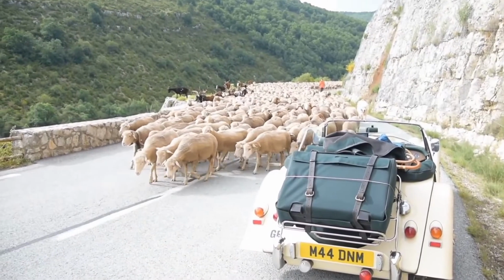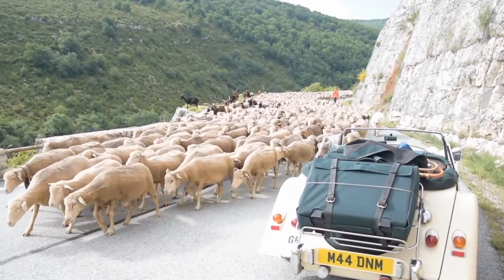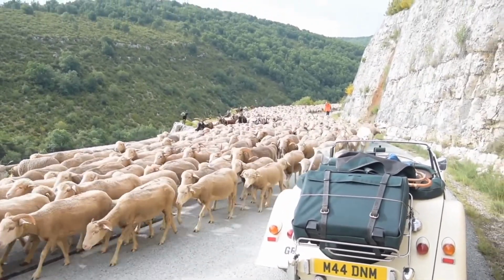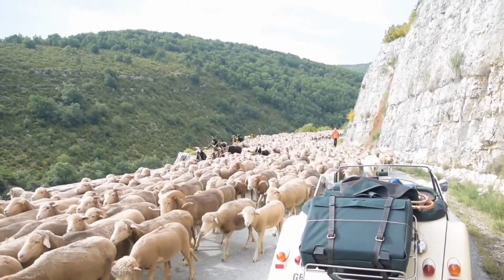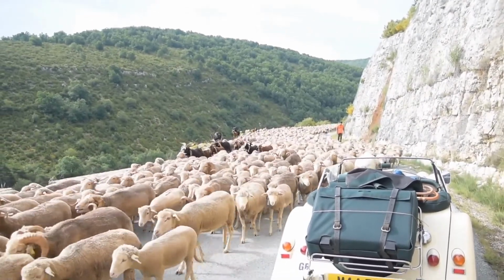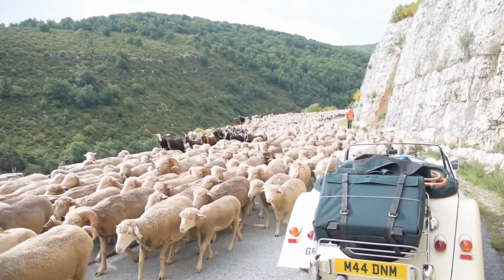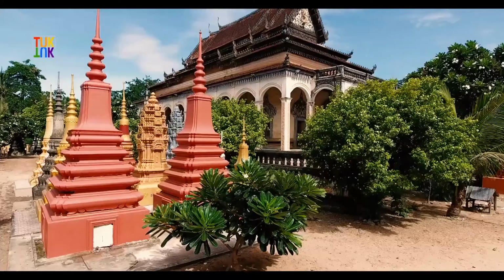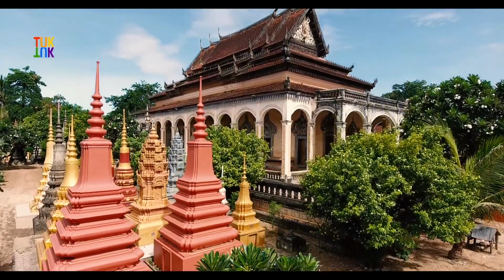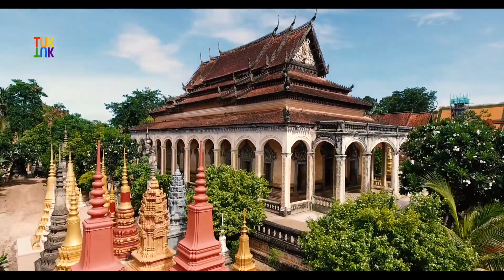Bells, worn by sheep, can make the shepherd's job of managing the flock much easier. Throughout history and across cultures, drums have been a way of communicating over distance.